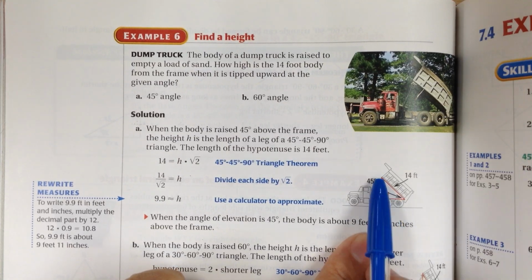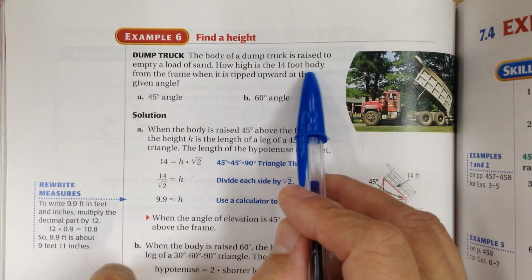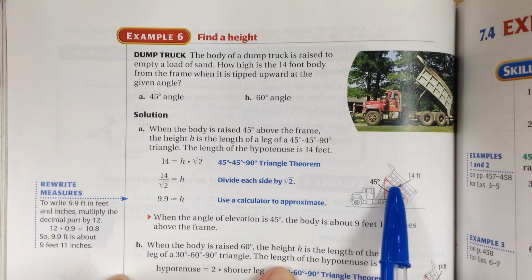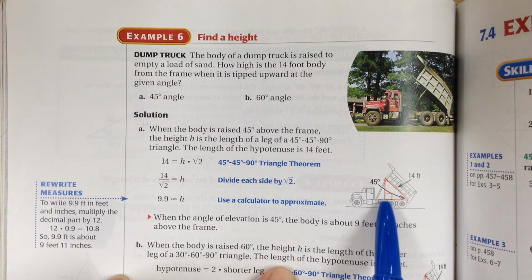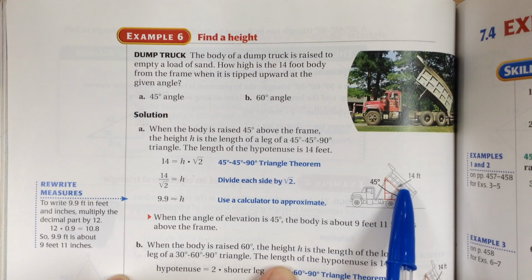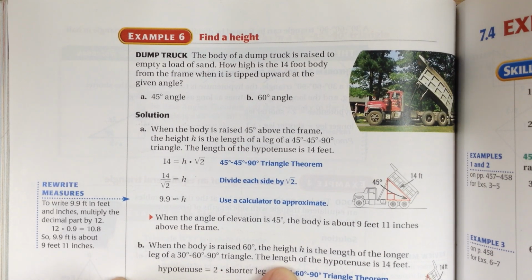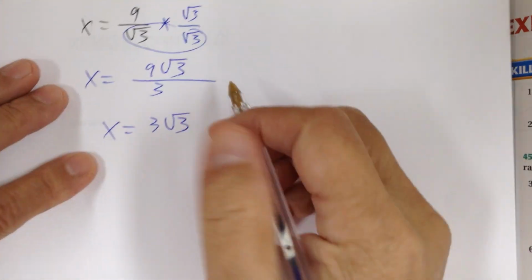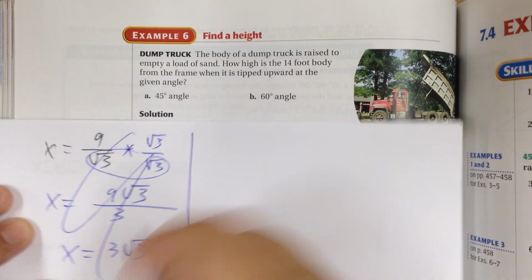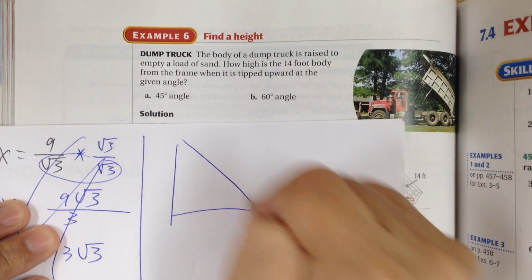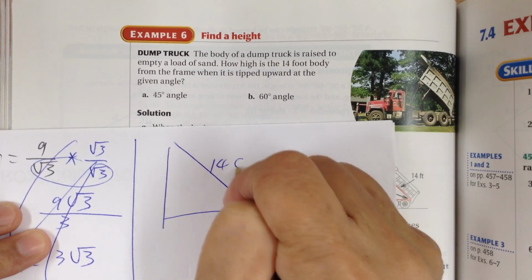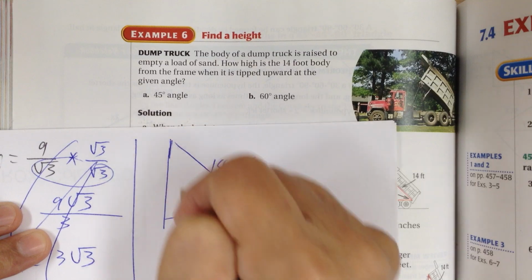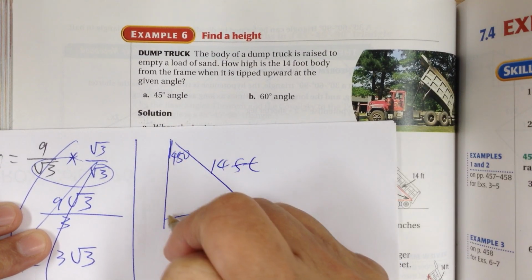So over here, the 14-foot body is the hypotenuse. That's the body, 14. So when you tilt at 45 degrees, the body is 14 feet, and you want to find out the height when it's at 45 degrees.